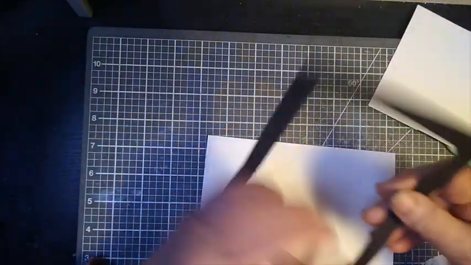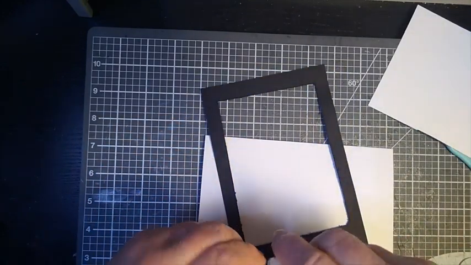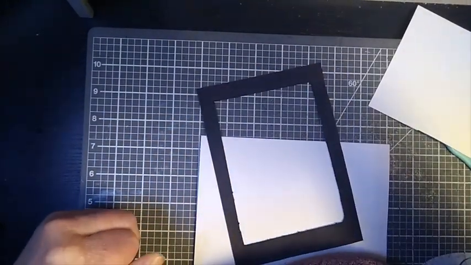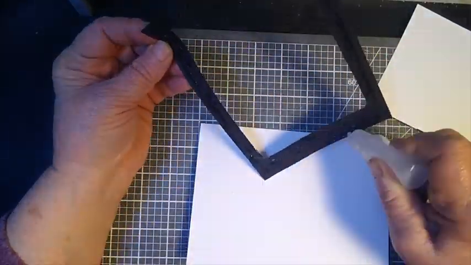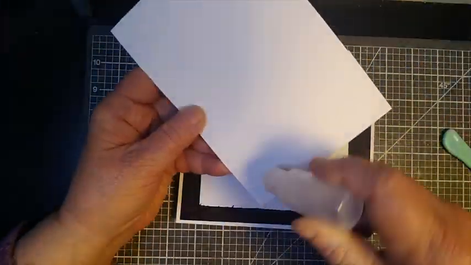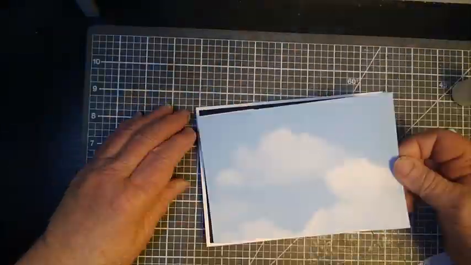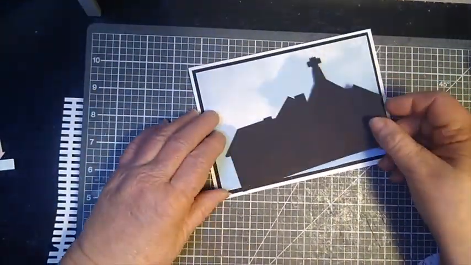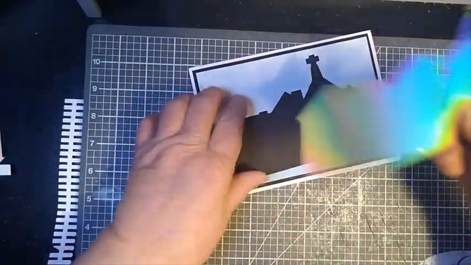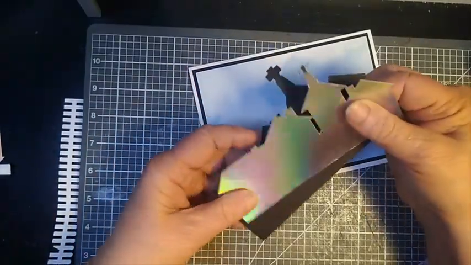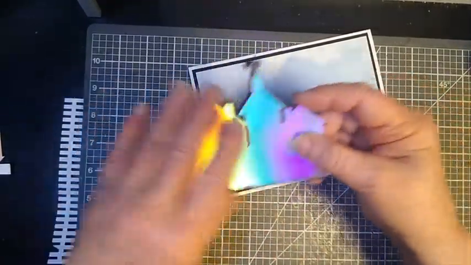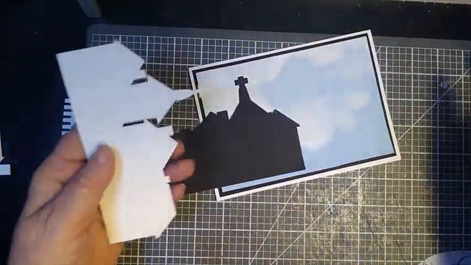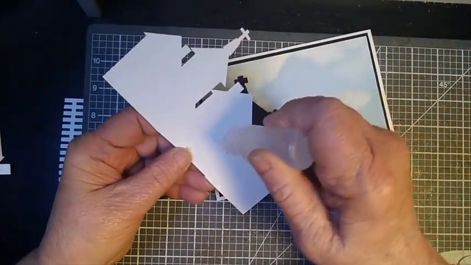So I'm going to put these down. Got my mat here, and I've got the other piece that's going to go behind the buildings.